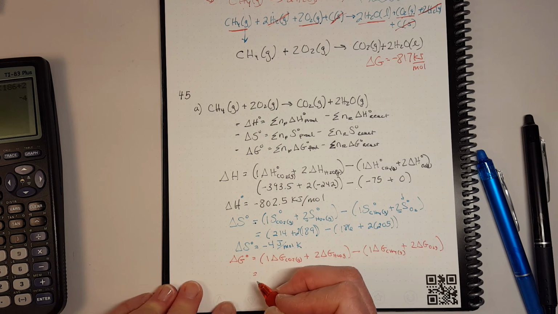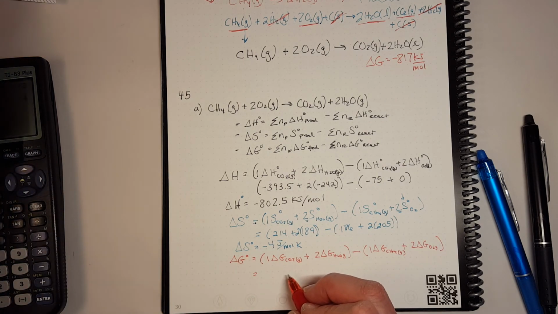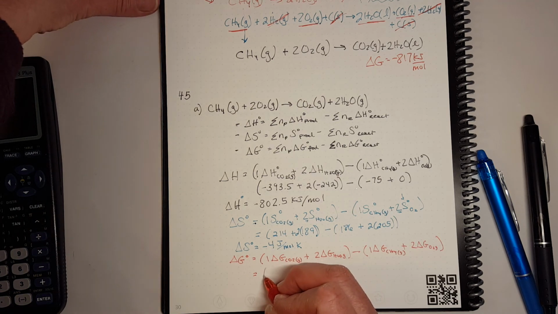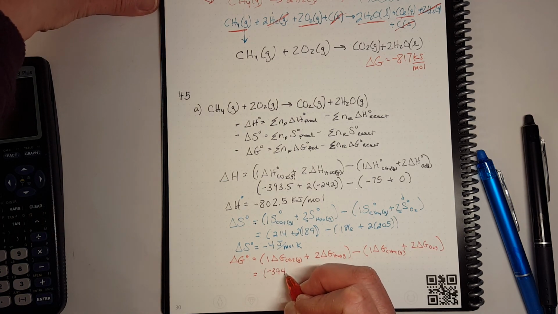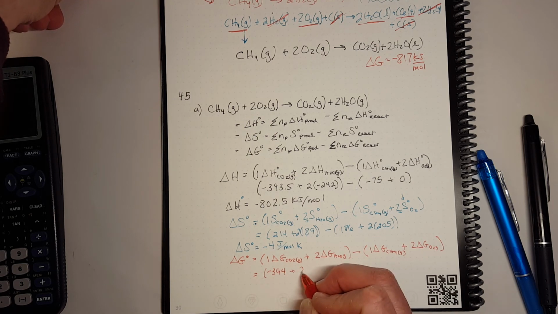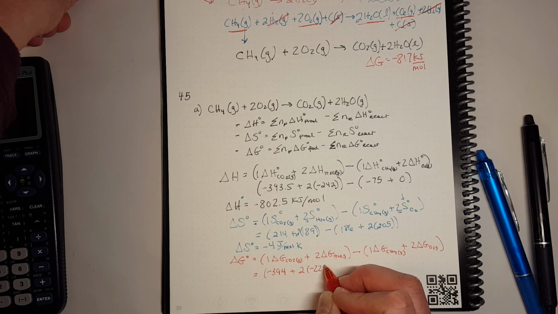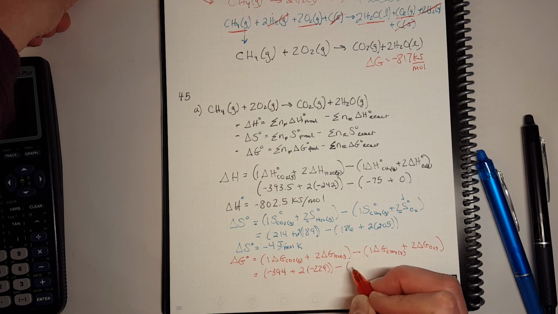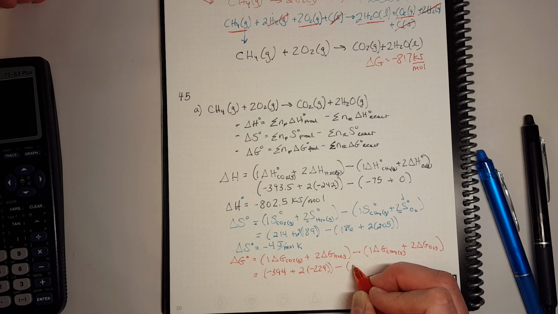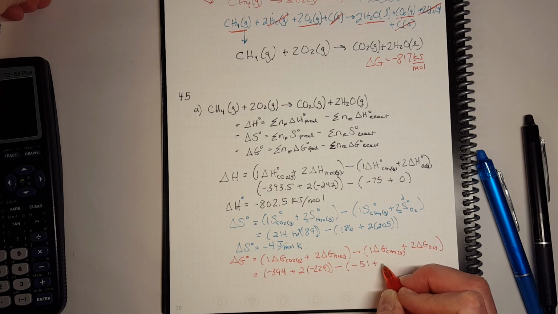And when you look those up, we're going to get the CO2 is negative 394, and these are in kilojoules per mole, plus 2 times the delta G of the H2O gas, minus 229, minus, in parentheses, 1 times the CH4 is minus 51, plus the O2 is 0.